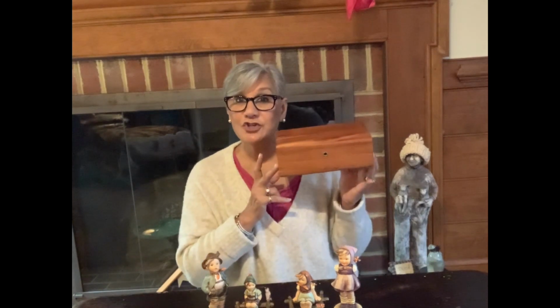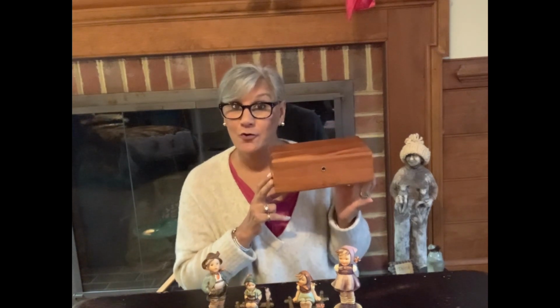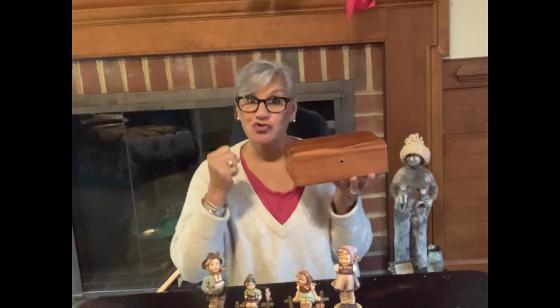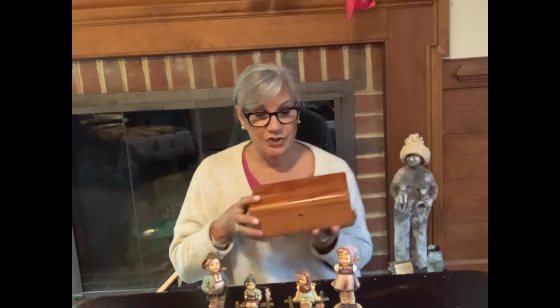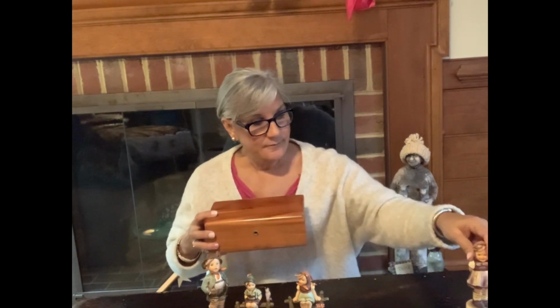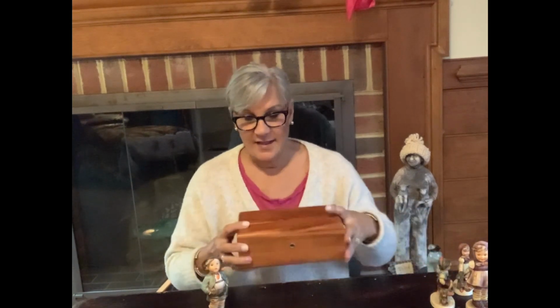So if I were to use this wooden box as my anchor piece, meaning my strongest piece that holds it all together, then what I could do is set my anchor piece down and then start creating from there.